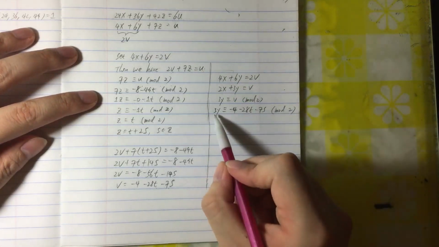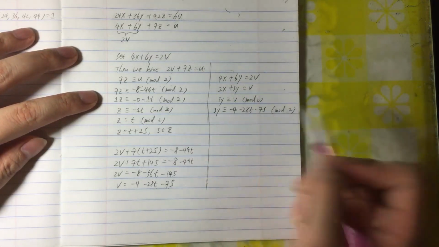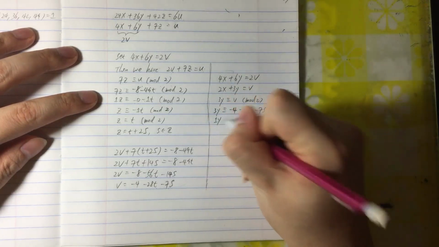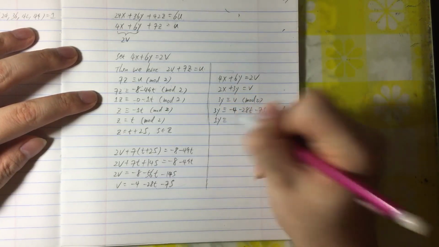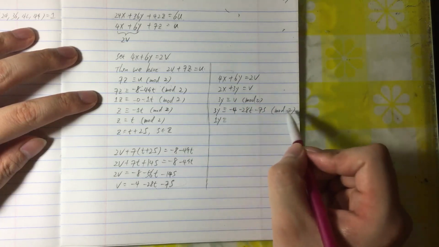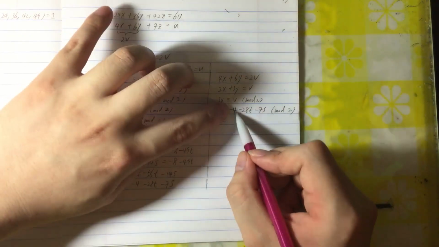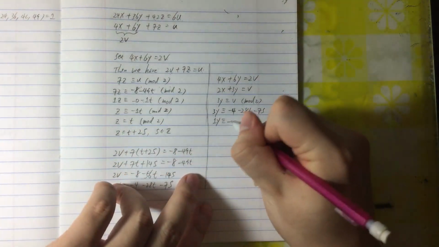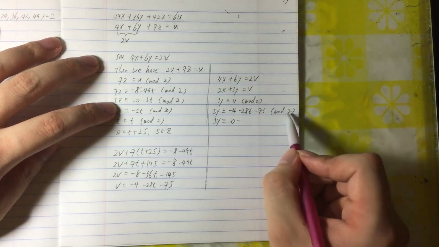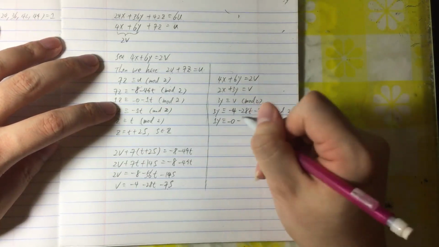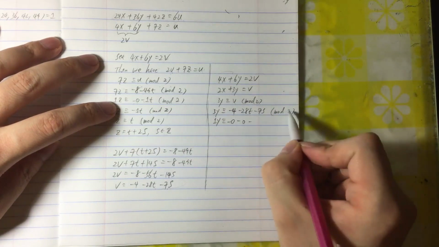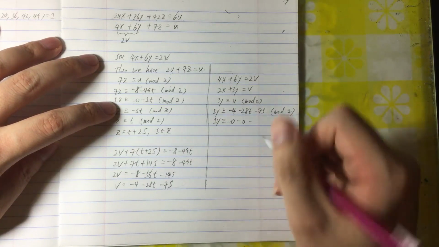Then, since 3 is more than 2, take 3 divided by 2, take remainder. 3 divided by 2, remainder is 1. I get 1y. 3y is congruent to 1y. Take negative 4 divided by 2, take remainder. Take 4 divided by 2, remainder is 0. Then take 28 divided by 2. 28 divided by 2, remainder is 0. 0 times t is 0. Then next, take 7 divided by 2. 7 divided by 2, remainder is 1.